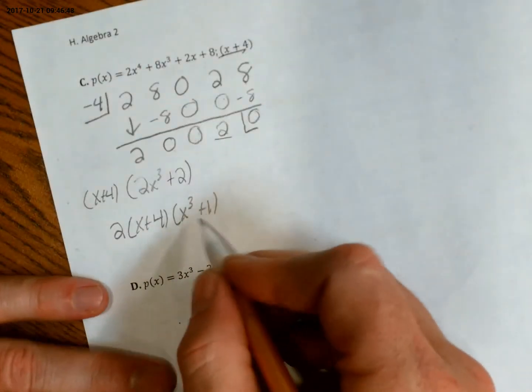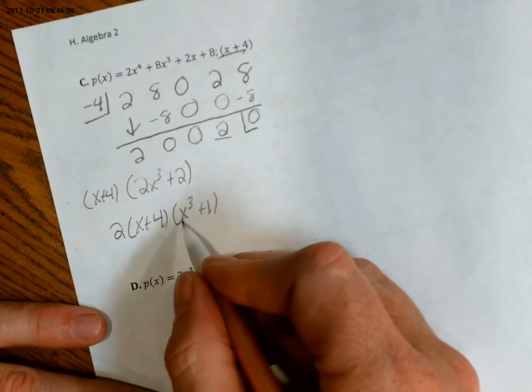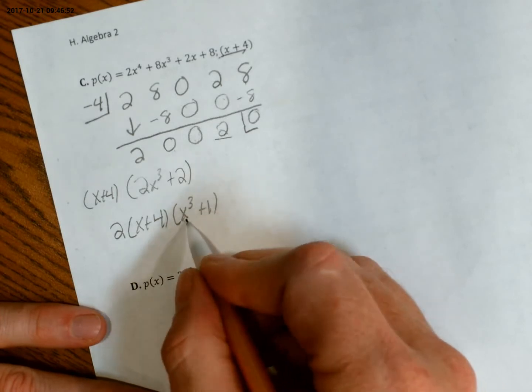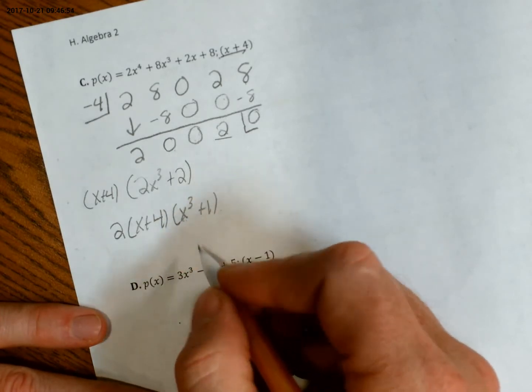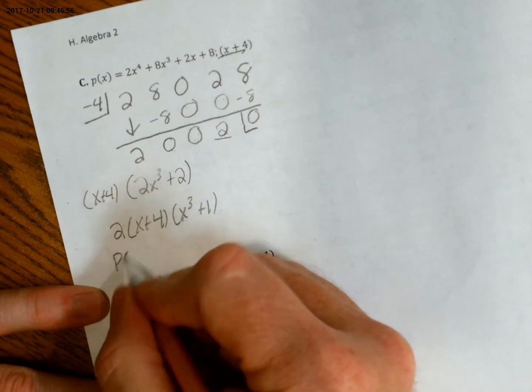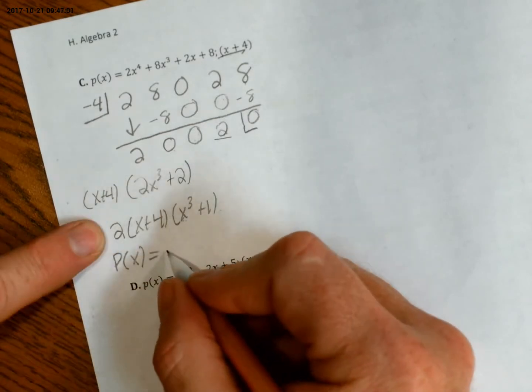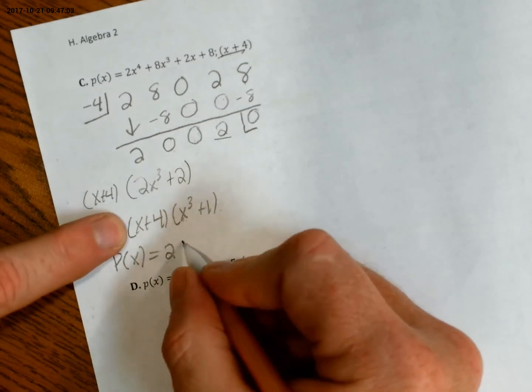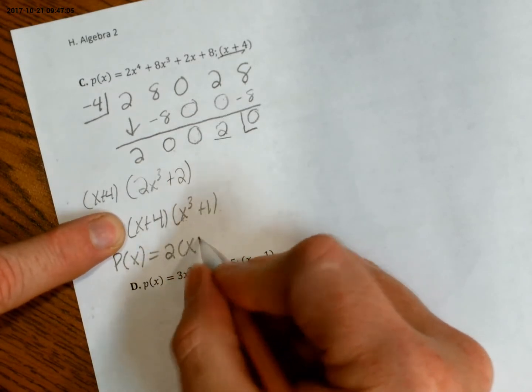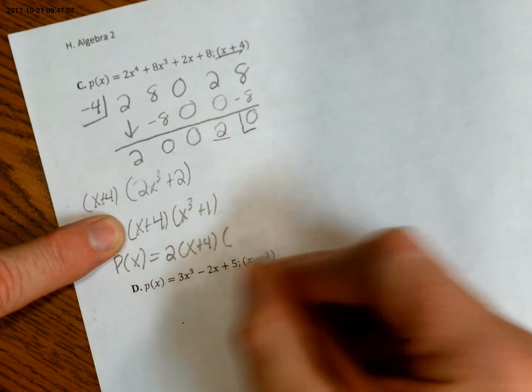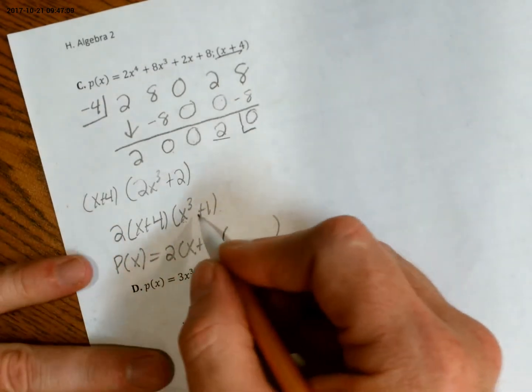Alright, you guys should recognize this after all the practice we did in class. We did 16 of these. Perfect square, I'm sorry, perfect cube, that's the sum of cubes. So here we go. I'm going to list them all. I'm going to list this guy, 2, I'm going to list this guy, x plus 4, and then I'm going to break that down into the factored form of the sum of cubes.